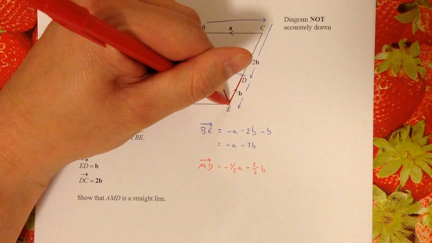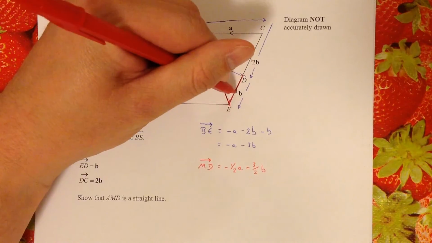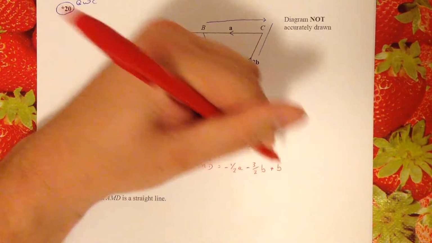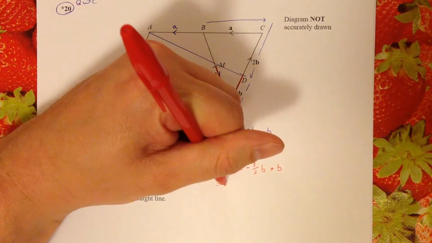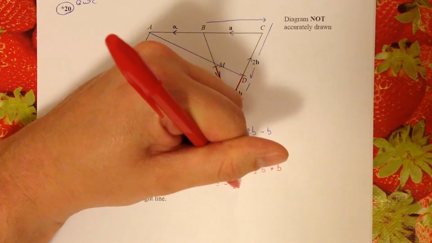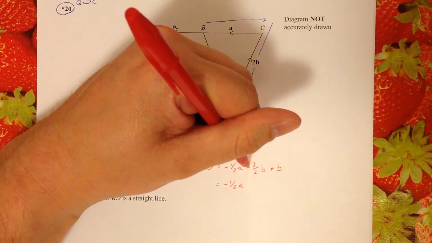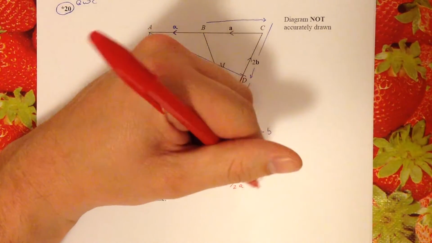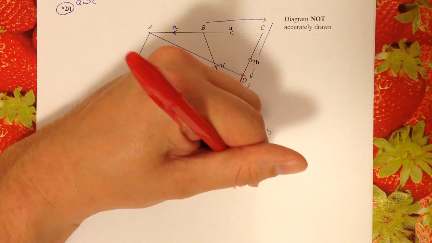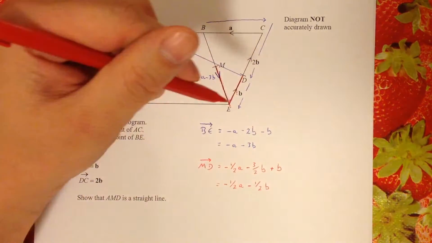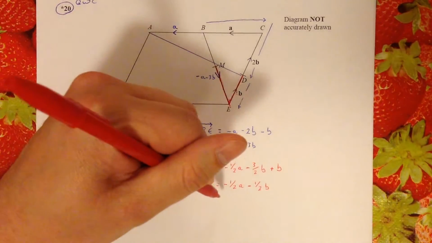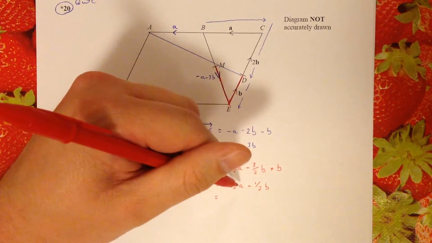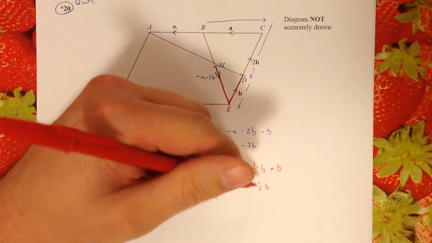I then need to incorporate the part of the journey here, and that's going in the right direction with B, so I'm going to add B. So if we now tidy this up, I've got minus half A, and I've got minus 3 over 2, so minus 1.5 B's plus a B. That leaves me minus a half B. Now what's really important here is that we tidy this up by pulling out what's known as the scalar, or in any other example the factor, and so we're left with the gradient.